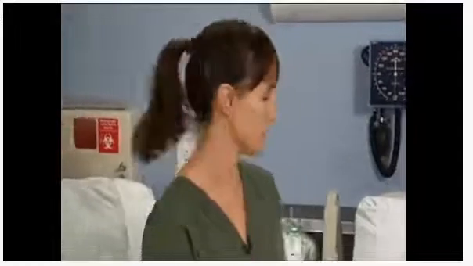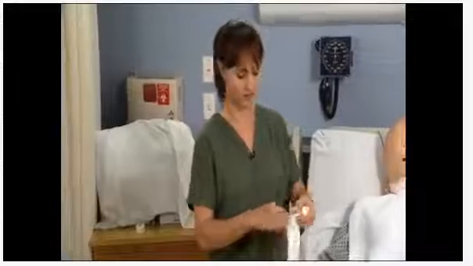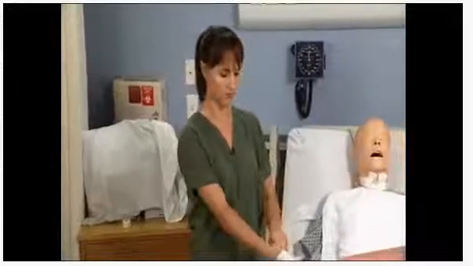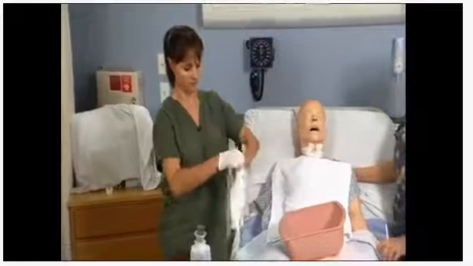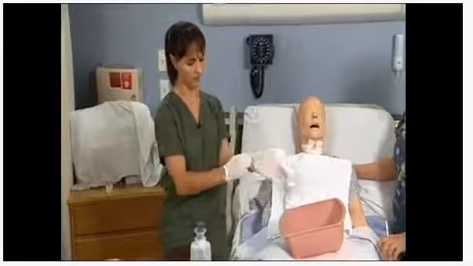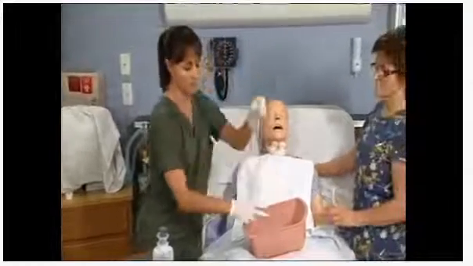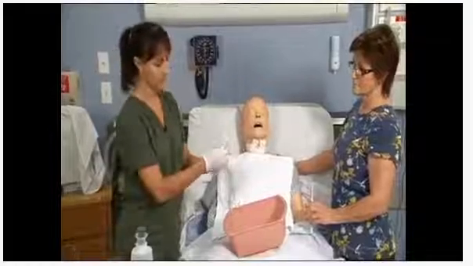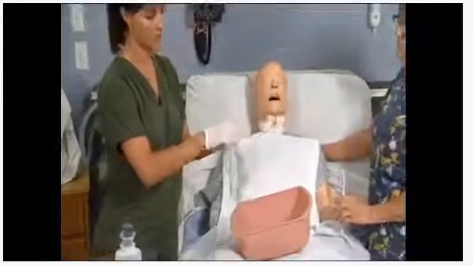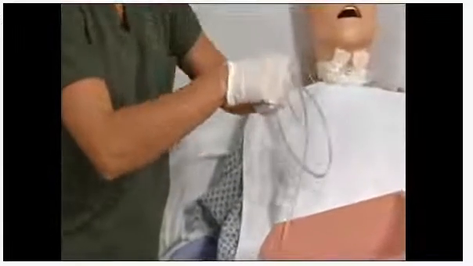Okay, once I've gotten my tape ready, I want to go ahead and apply my gloves. And you only need to put on clean gloves. This is not a sterile technique. Now I'm going to go ahead and get my NG tube and I'm going to go ahead and lubricate it. When you lubricate it, make sure you put as much as you can on it because it will help it go down a little bit easier.